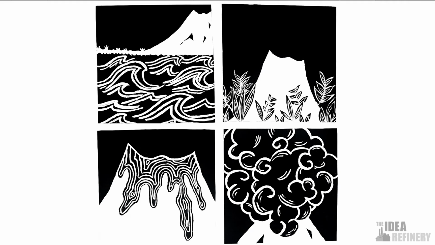Jordan's interpreted the four elements as seen through a volcanic eruption. Water is represented by the ocean around the island. Earth is represented by the vegetation growing on that island, fire by the lava coming out of the top, and finally air, the smoke coming out after the eruption. Conceptually, this is really quite interesting.